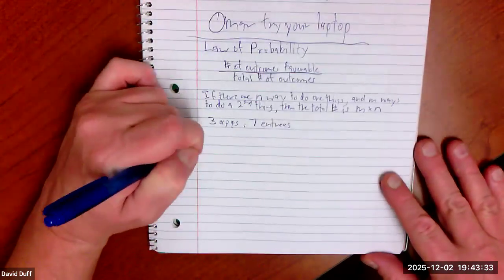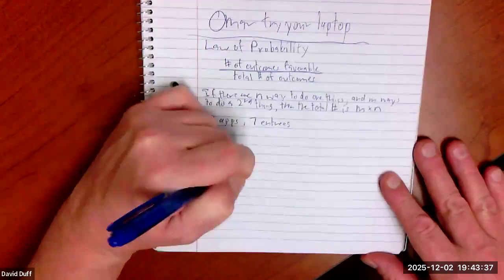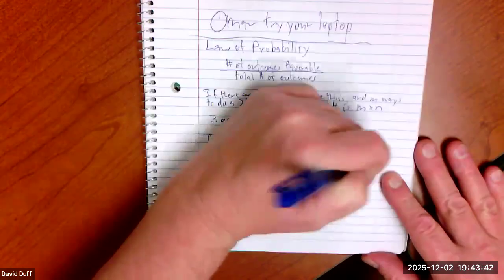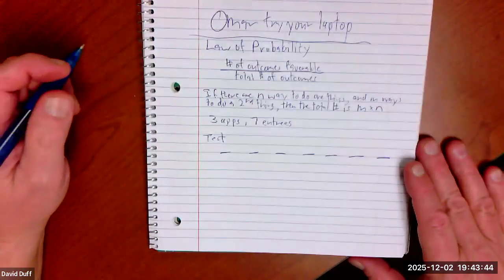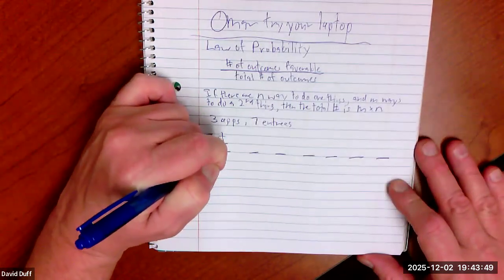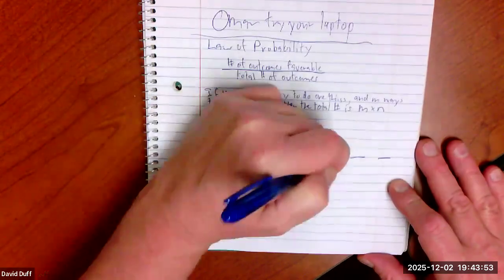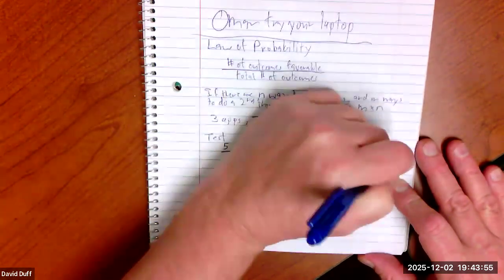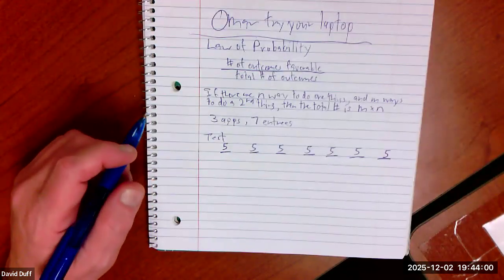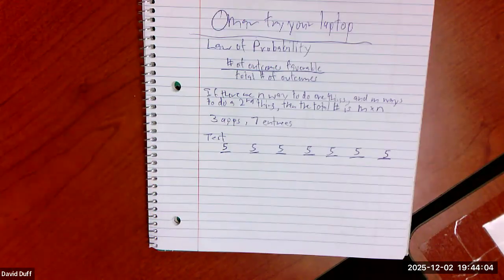All right, so let's say I have a test. And on this test, I have 1, 2, 3, 4, 5, 6, 7 questions. Each question has 5 answer choices, so there's 5 ways that I could answer each one of these. The counting principle states that you want to multiply these.